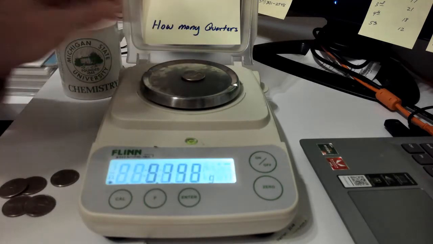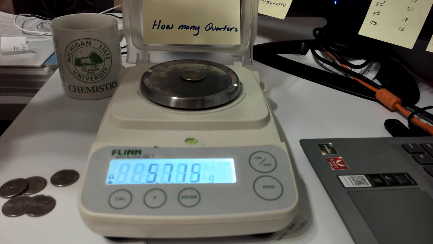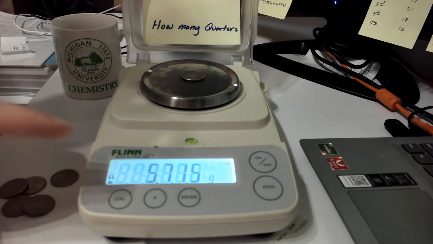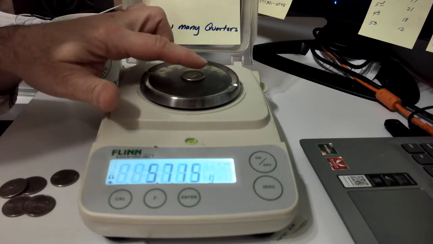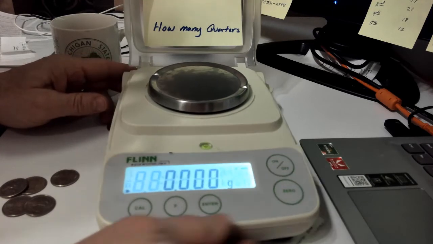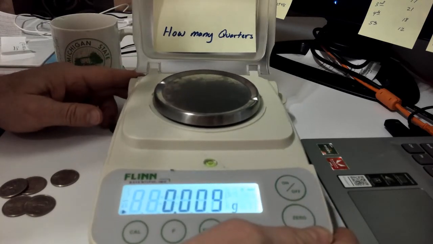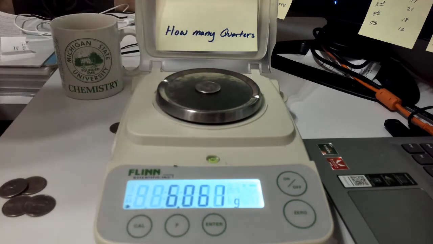So here we go. Our first quarter weighs 5.715. Hopefully that's visible for you. I'm actually going to bring it a little closer. Maybe it'll be easier to read. There we go. The next one weighs 5.724.